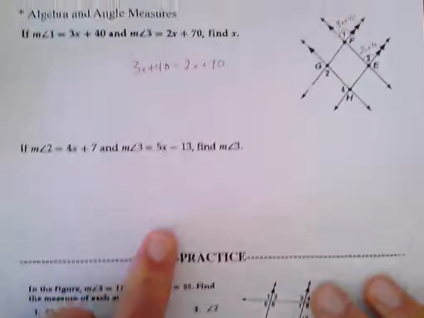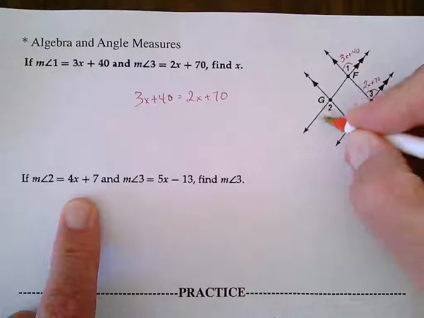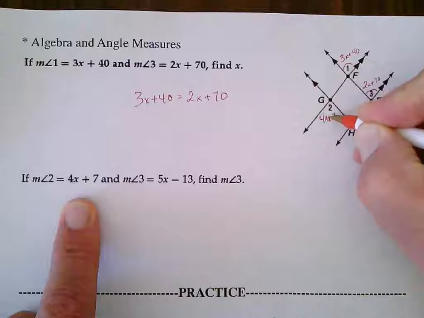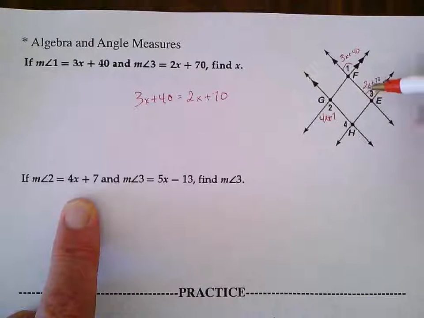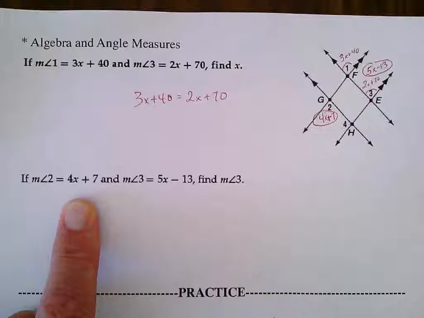The next problem here, we got to bounce around a little bit. So angle 2, here's angle 2. It's 4x plus 7. So I hope you watch this one. And angle 3 is, which I've already used. Now I'm dealing with 5x minus 13. And I'll just circle it. So there's 5x minus 13, 4x plus 7. So they don't really relate to each other, but you can jump from angle to angle. For example, angle 2 and this angle right here, what's true about these two angles? They are congruent because they are corresponding angles. So that means this angle has to be 4x plus 7 also.